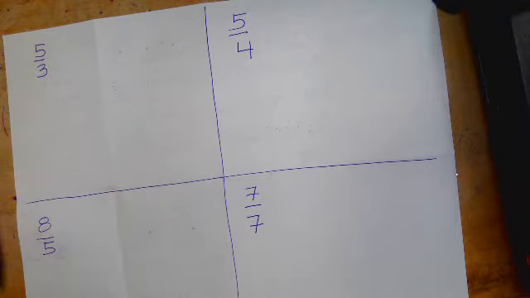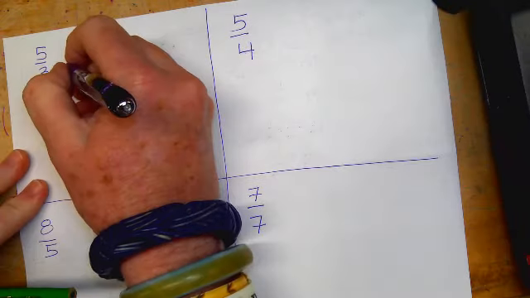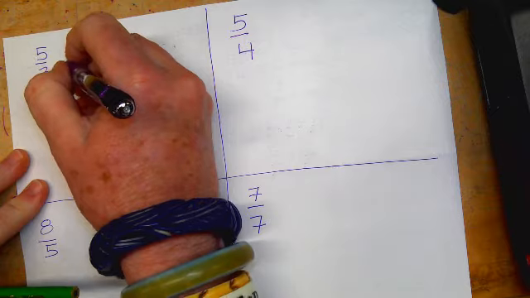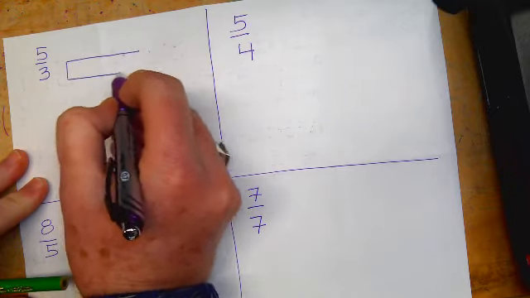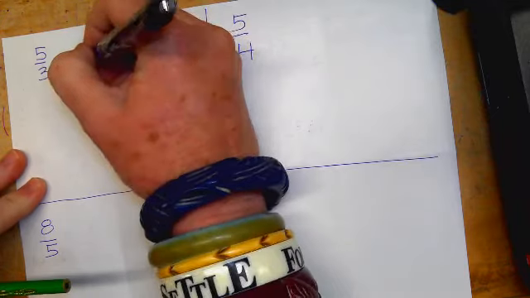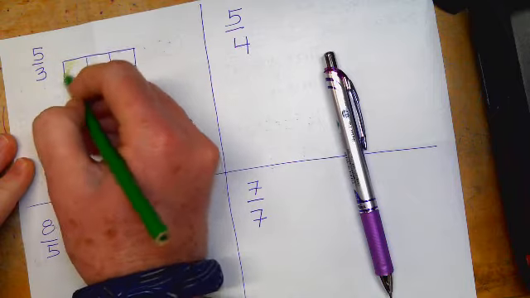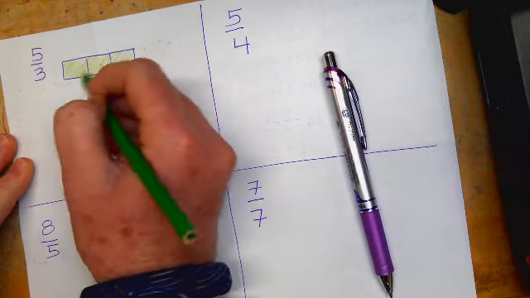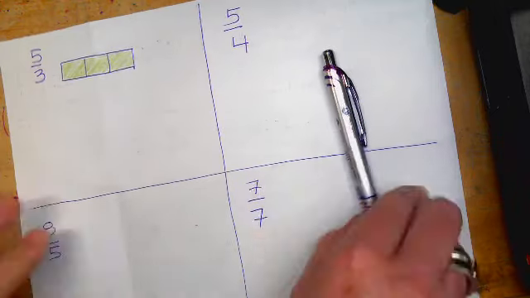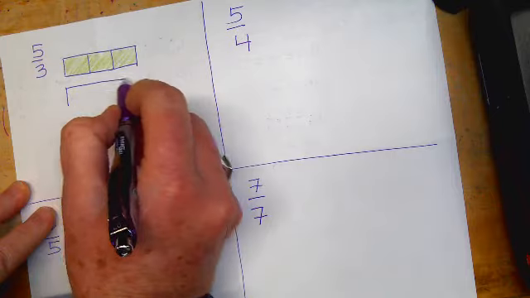So I'm going to be easy on myself, and I'm going to use my favorite color, green. And I'm going to make a rectangular model because I really like using fraction strips to show this. So I'm going to go like this, and I'm going to show thirds. So if I color all of these in, I have 1 whole, or I have 3/3, right?